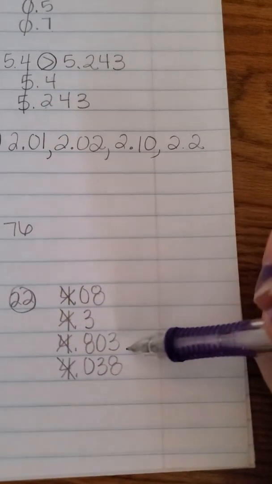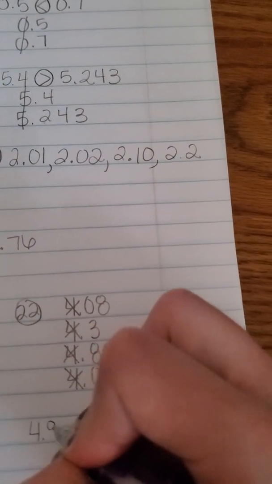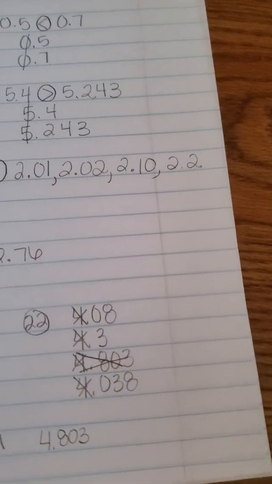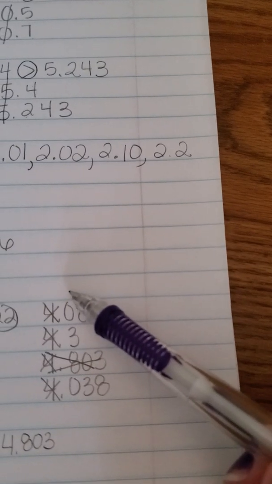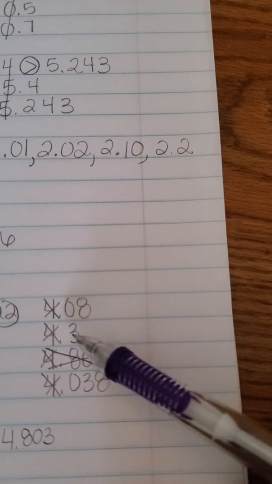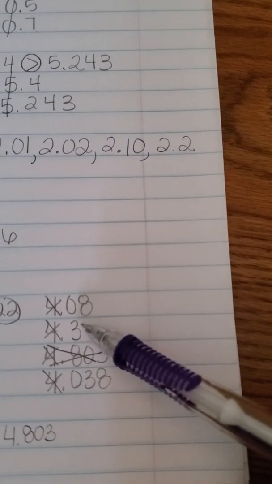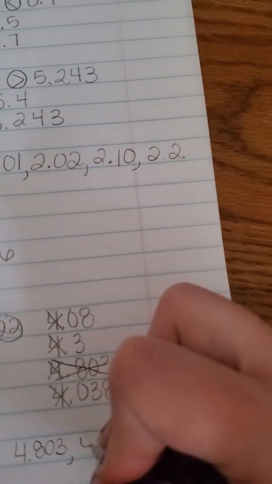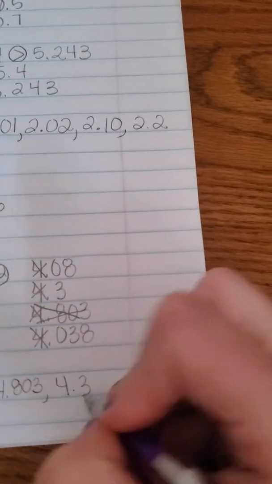So I'm going to write this whole decimal number first. 4 and 803 thousandths. Cross it off because I don't need it anymore. Now I'm still going to compare in my tenths place value for my next biggest number. So I have a 0, a 3, and a 0. 3 is obviously bigger than 0, so I would write this number down. 4 and 3 tenths.